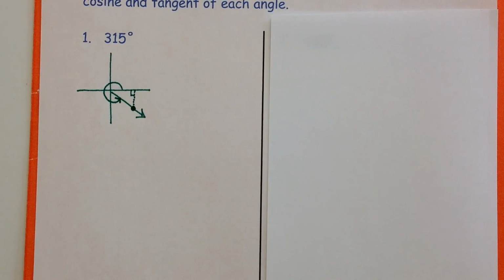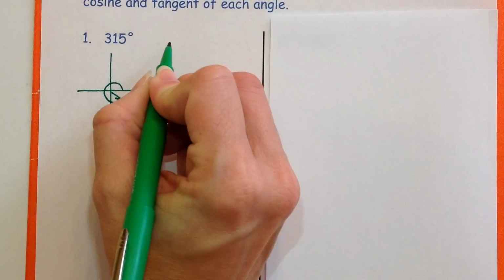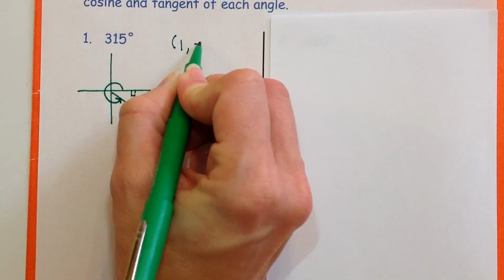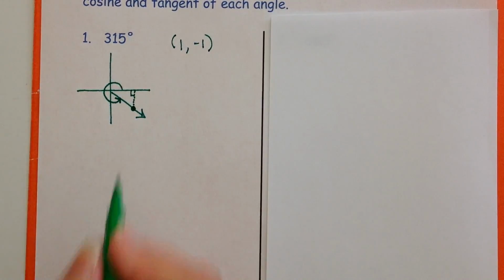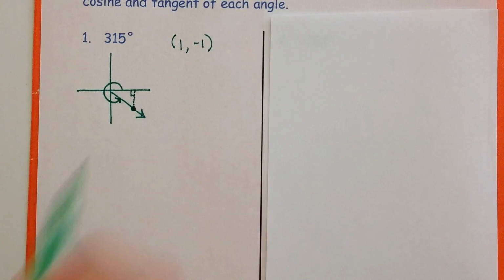Of course, you're going to have to move to the right and then move down, but however many units you choose to go to the right, you have to go down the same amount. We don't all have to use the same point. I would keep it simple and use the point 1, -1. That means you went to the right 1 and you went down 1.